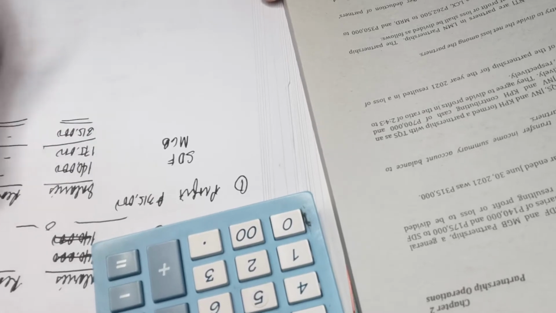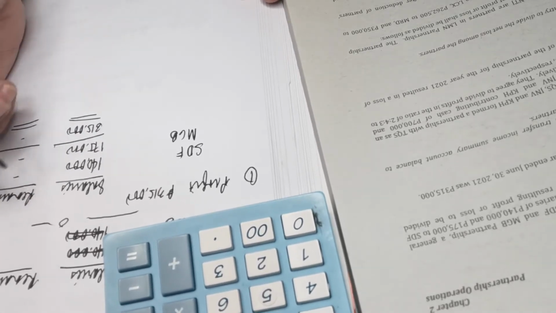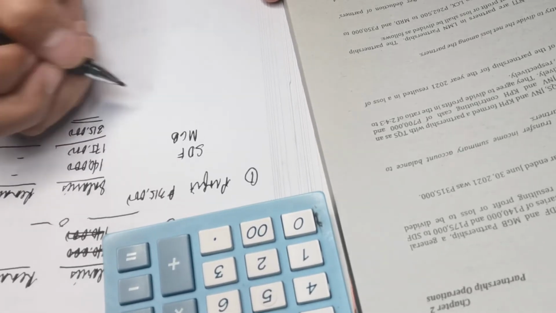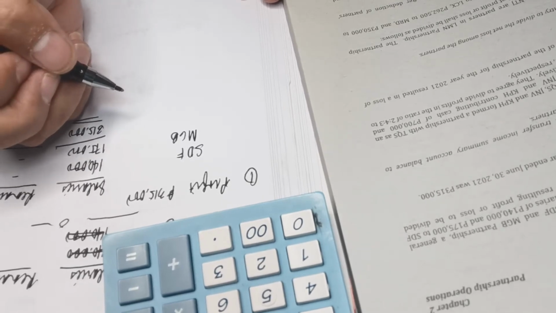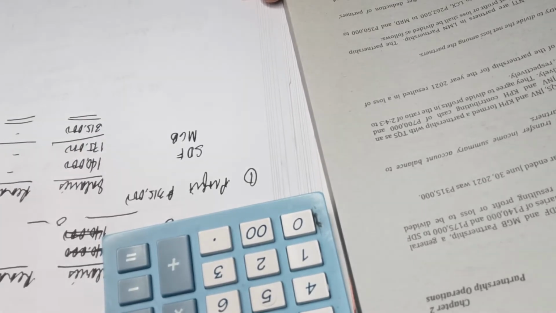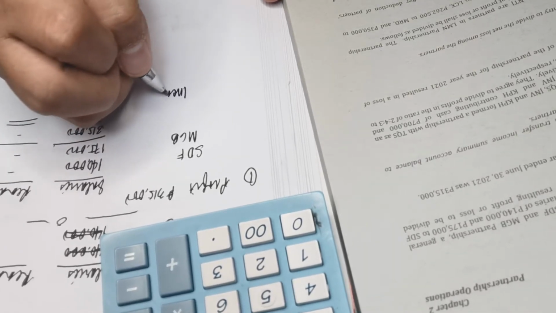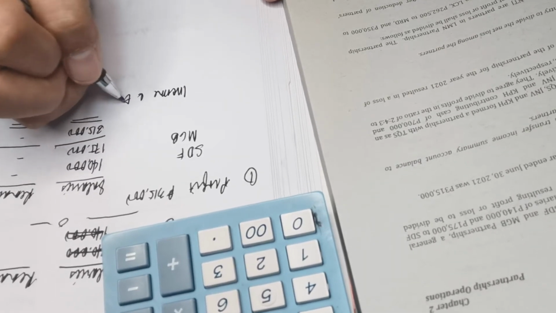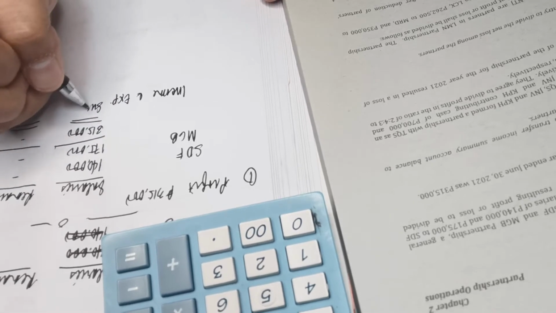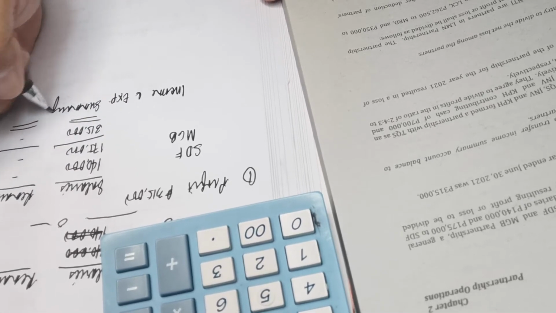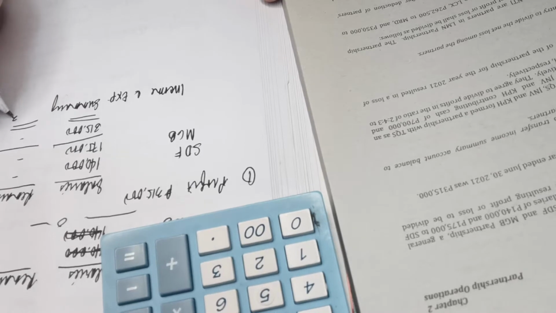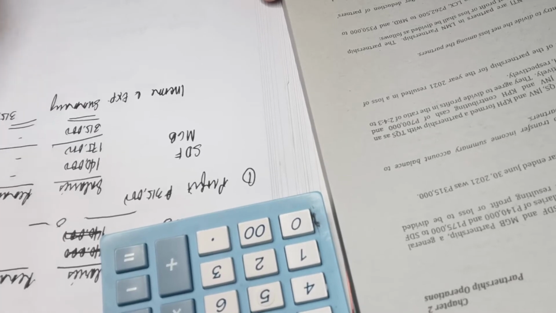So therefore, what is the journal entry? Since the income is bigger, the income and expense summary has a credit balance, so we debit it. We close it since it's a temporary account. So you have income and expense summary, debit, for 315,000.